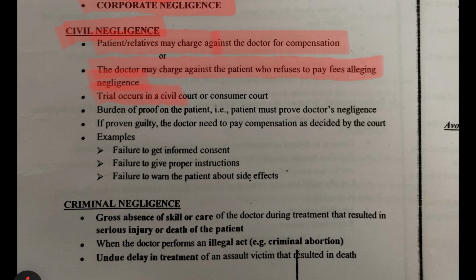Trial occurs in civil court or consumer court. Burden of proof is on the patient, that is, the patient must prove the doctor's negligence. If proven guilty, the doctor needs to pay compensation as decided by the court.